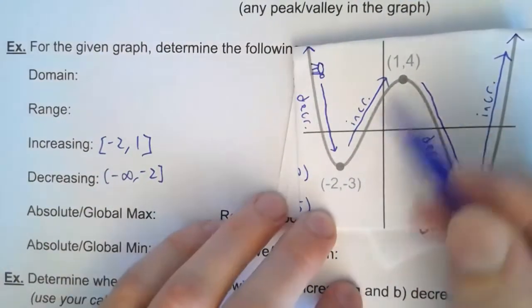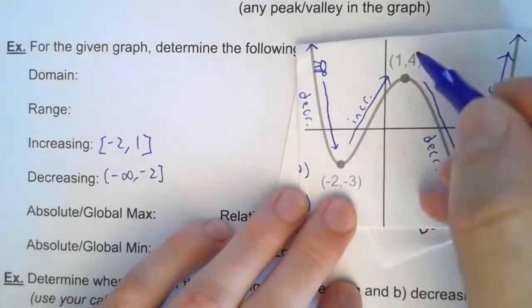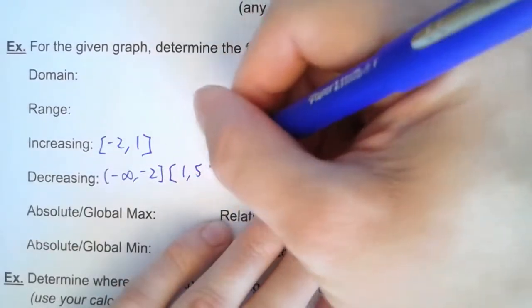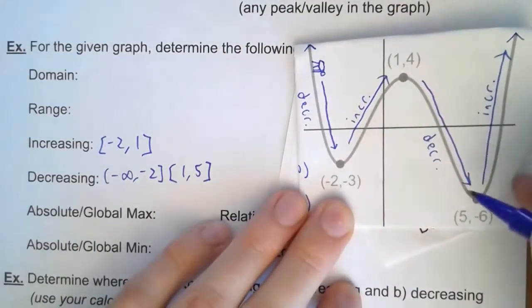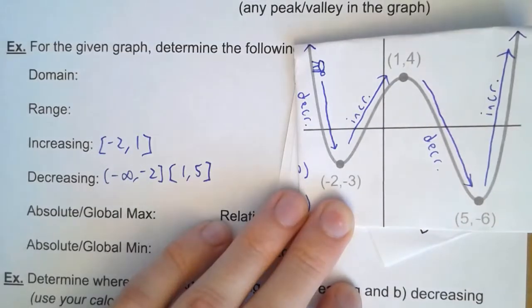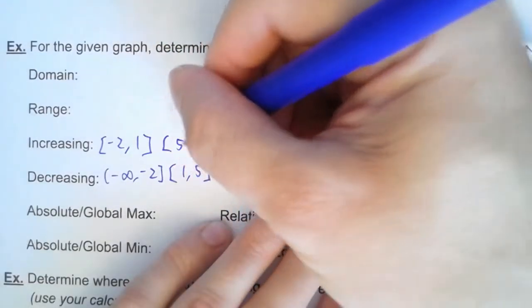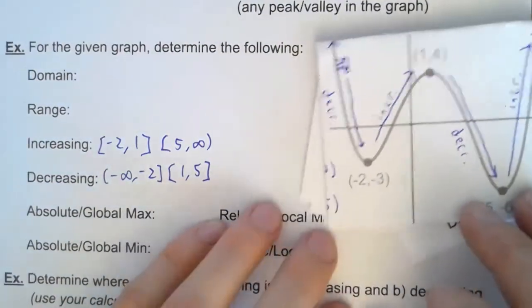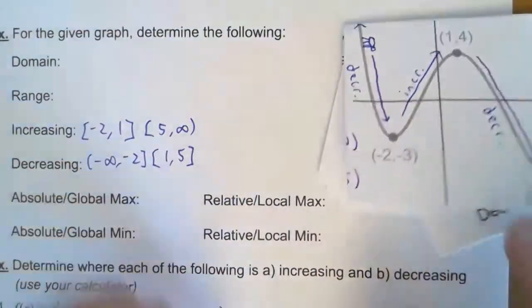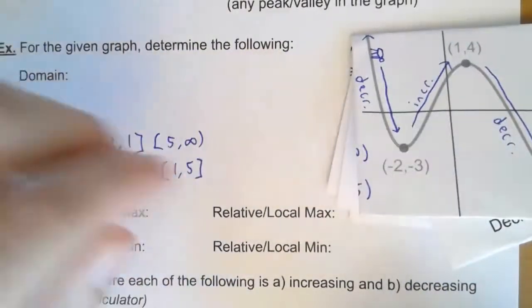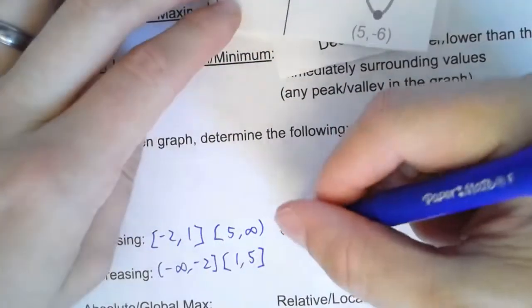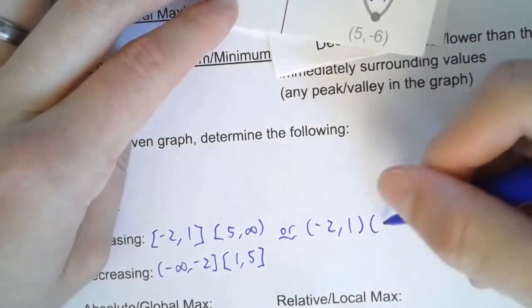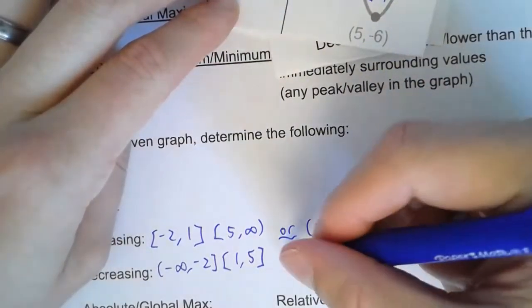Again, we're giving the x values of this section. And then decreasing from 1 to 5. And then increasing from 5 to infinity. And so we can actually use those brackets right there. If you wanted to, you could go ahead and do parentheses. You could say -2 to 1 and 5 to infinity.